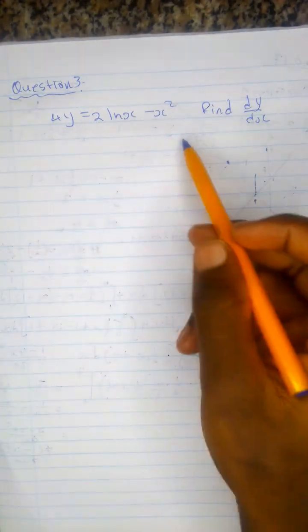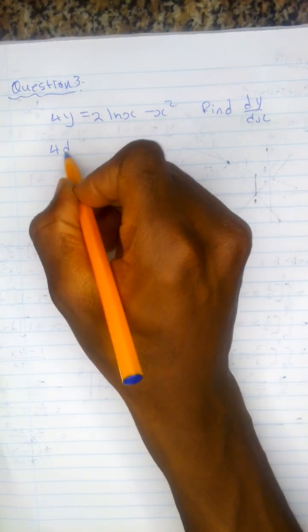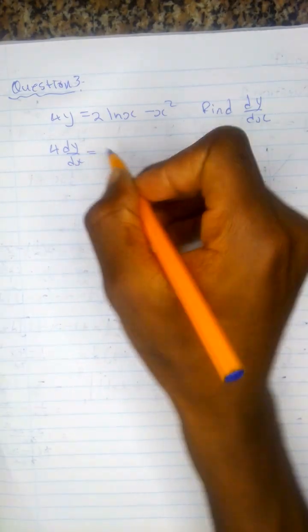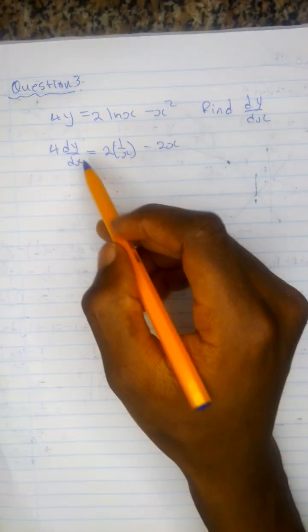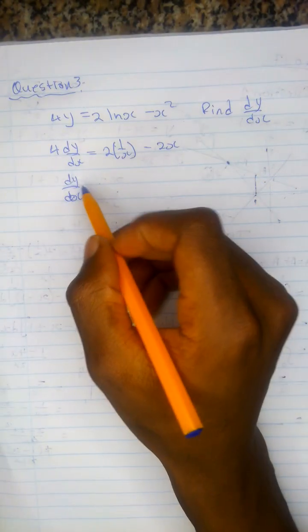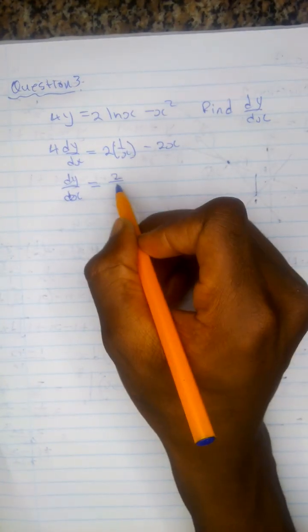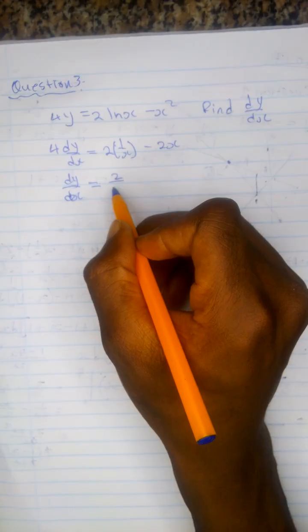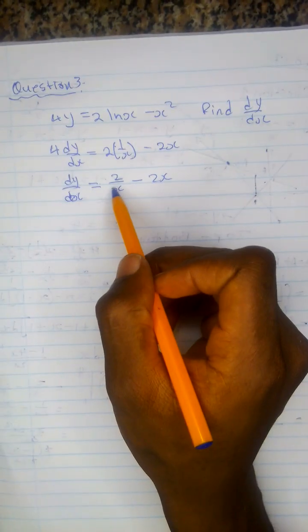So you differentiate both sides with respect to x. In that case, you will have 4 dy divided by dx equals 2, there's going to be 1 over x minus 2x. For dy divided by dx, because you need that, we need to divide by 4 on both sides.